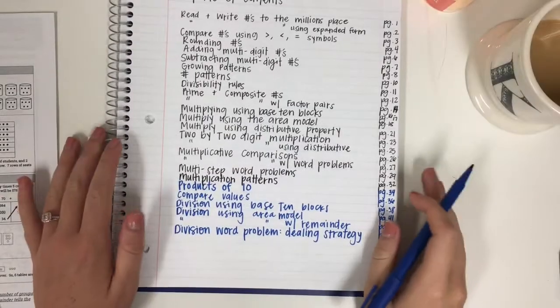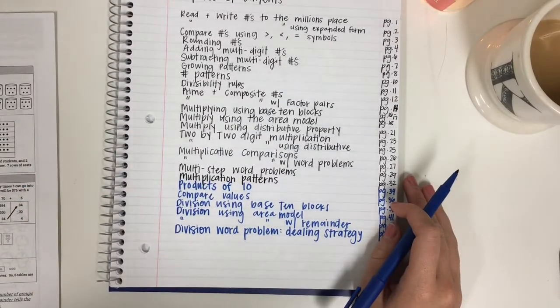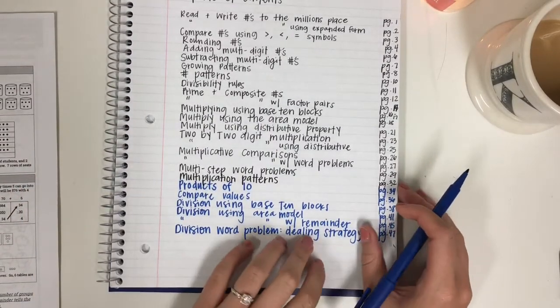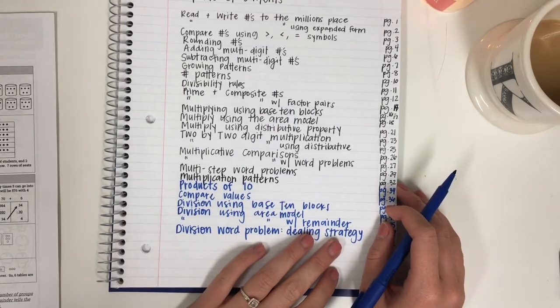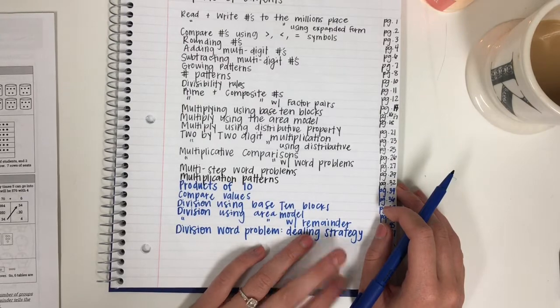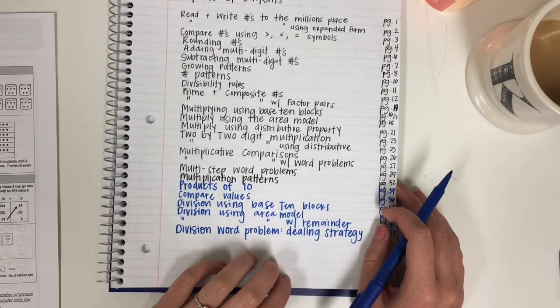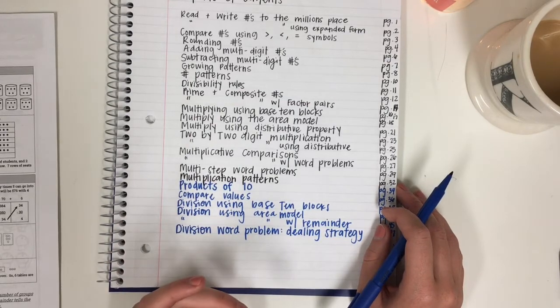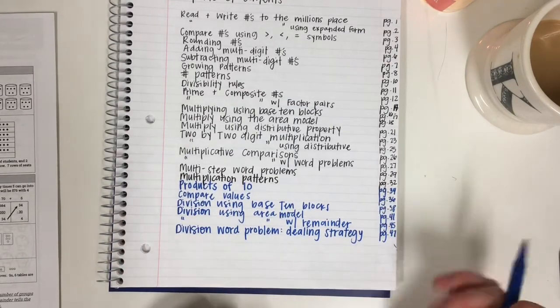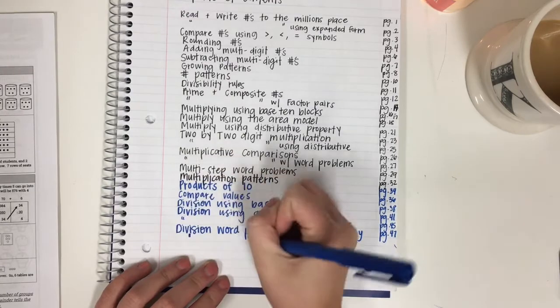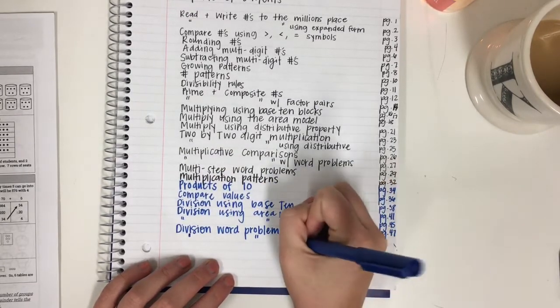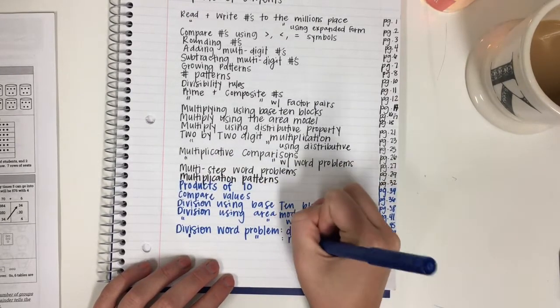Remember how I said that there's two ways to tackle division word problems? So yesterday we did the dealing strategy, where the quotient was missing, so how many were in each group. Today we're going to do the measuring up strategy, where your divisor is missing, so you don't know how many groups you need. Okay, so I'm going to do my quotes, so I don't have to rewrite it, and I'm going to write measure up.